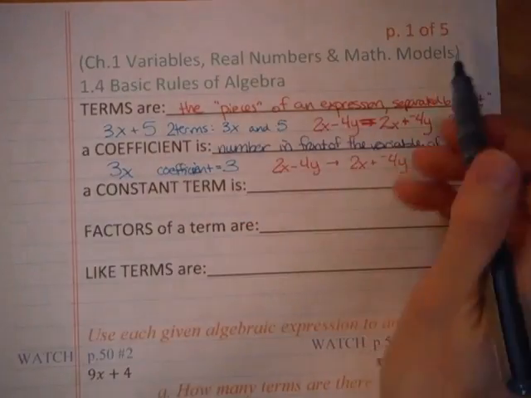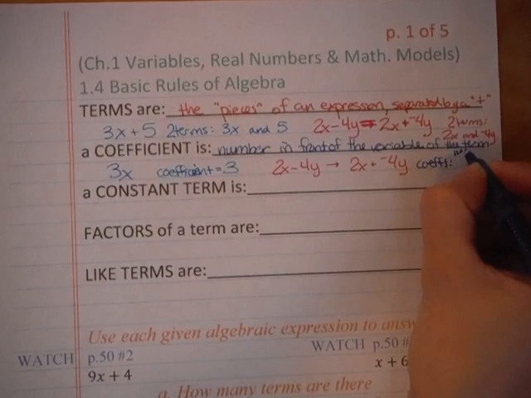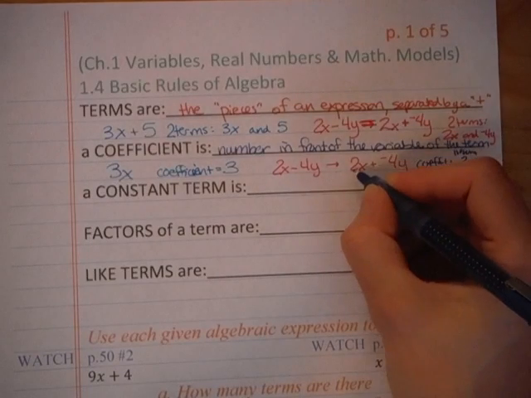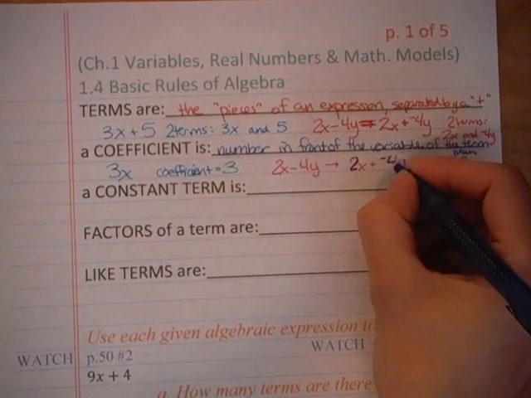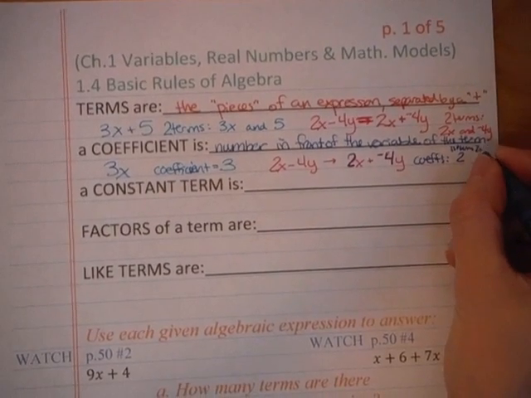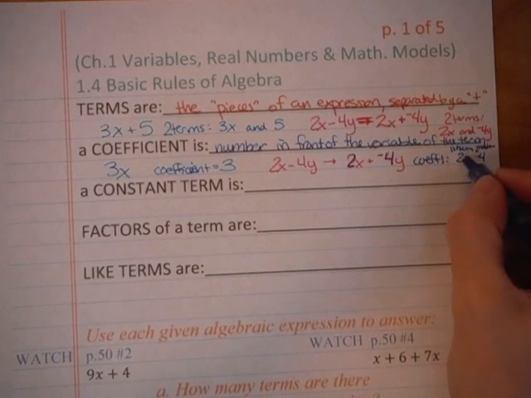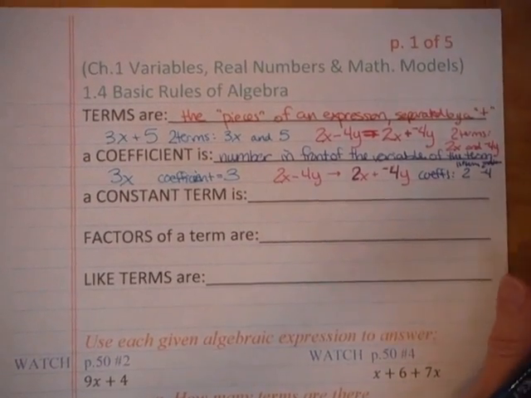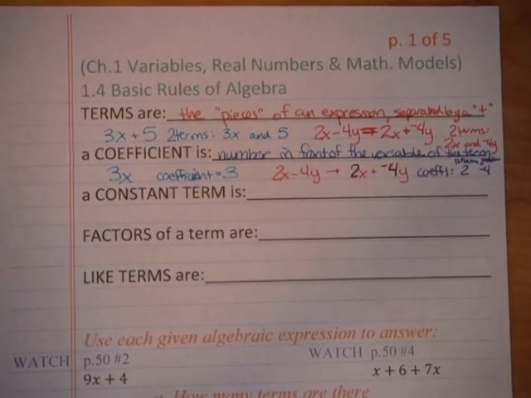There are two coefficients here. The coefficient of the first term is 2. 2 is in front of the x. The coefficient of the second term is a negative 4. Sorry, I got a little squished there. That says the coefficient of the first term is 2 and of the second term is negative 4. They're the numbers in front of the variables. That's what coefficients are.